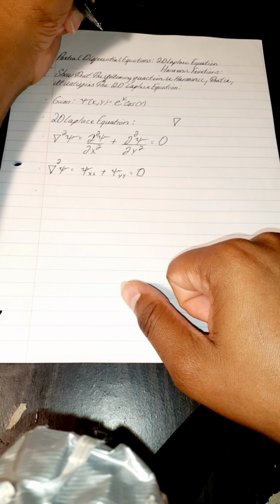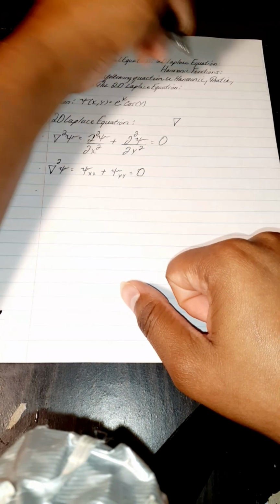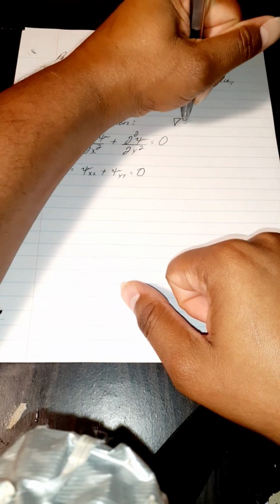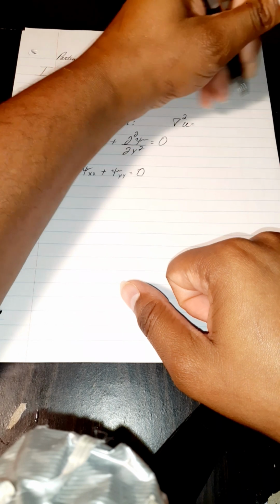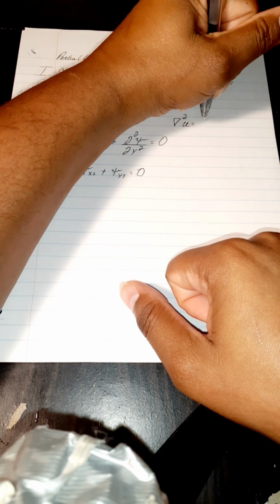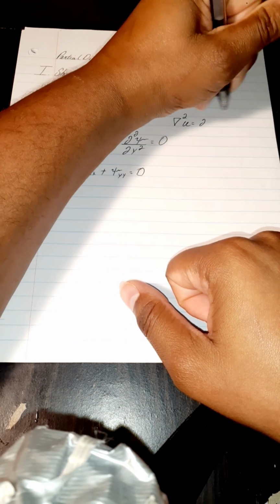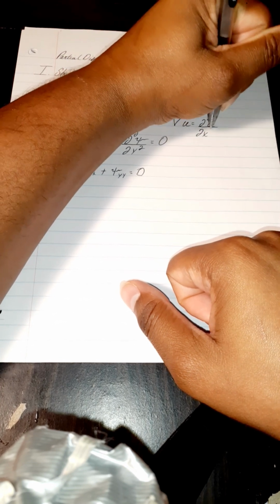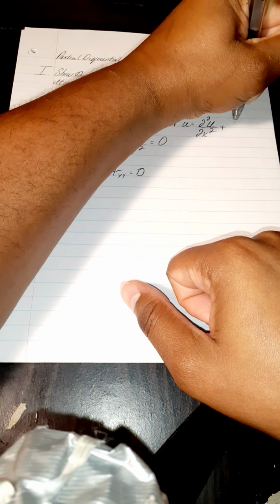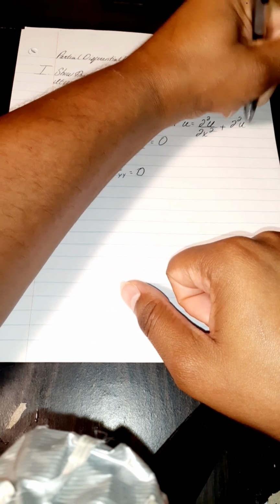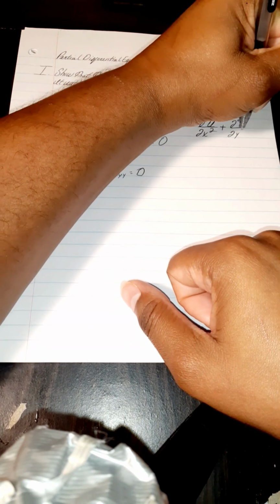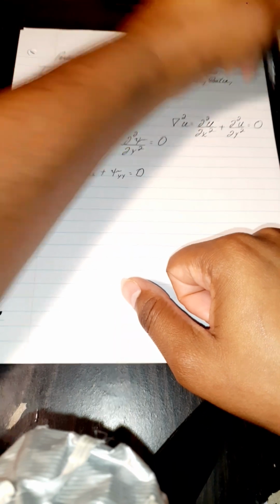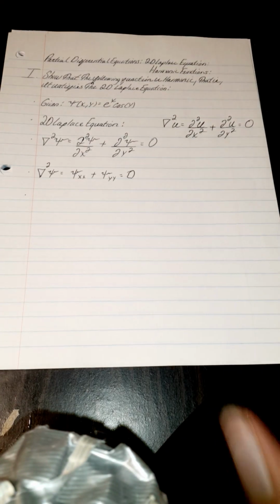In our example, we're not given a function of u, we're given psi, but typically this is how it'll be written. It'd be del squared u is equal to d squared u over dx squared plus d squared u over dy squared is equal to 0. So it might be written that way.